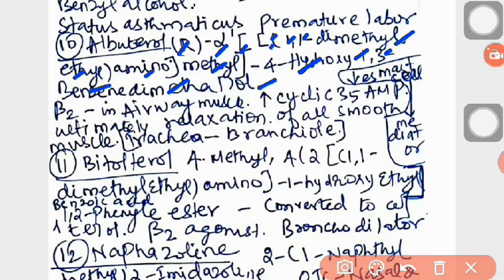It is a strong beta 2 agonist, and it is present in airway muscle or lungs, and it increases the cyclic 3,5 AMP pathway. It increases cyclic 3,5 AMP production, which acts as the secondary messenger for the cells. So ultimately it gives relaxation of all smooth muscle, especially trachea and bronchioles. So that is why it is a very good asthmatic drug, a very good asthmatic drug.